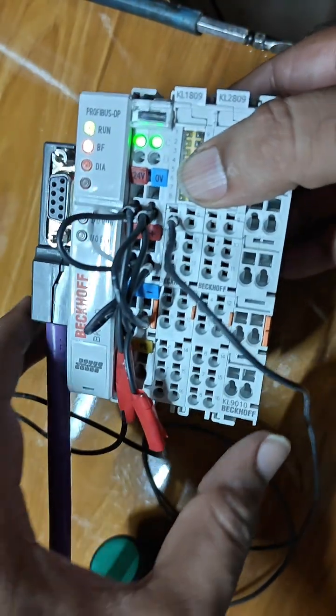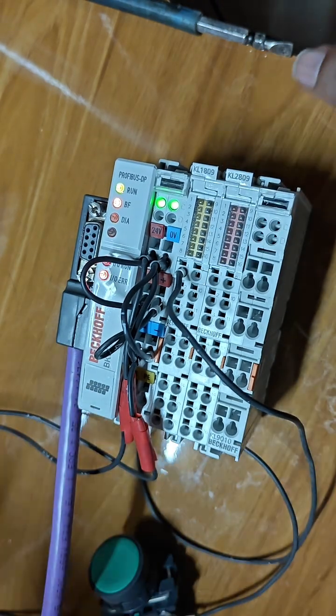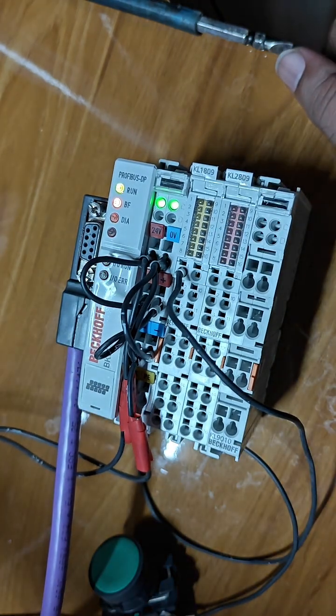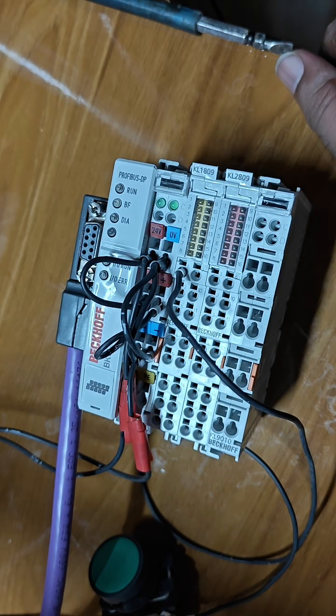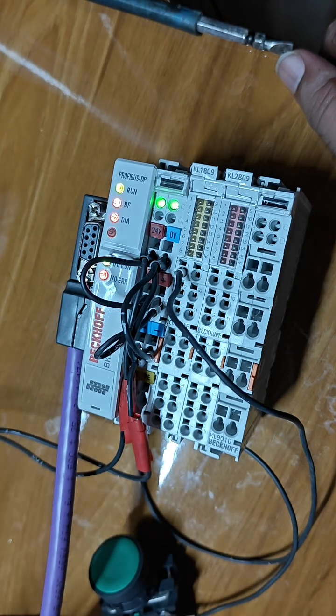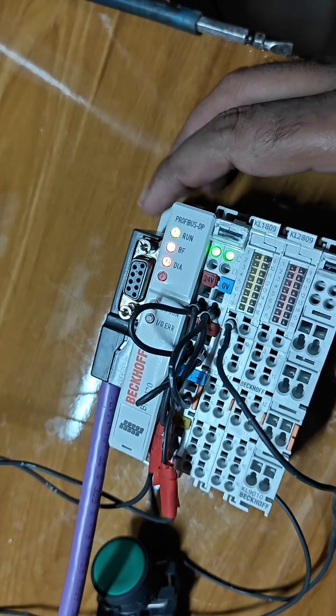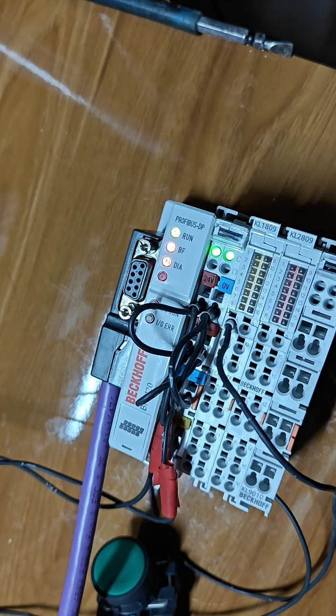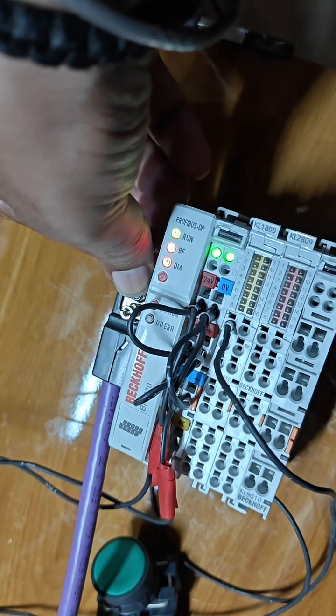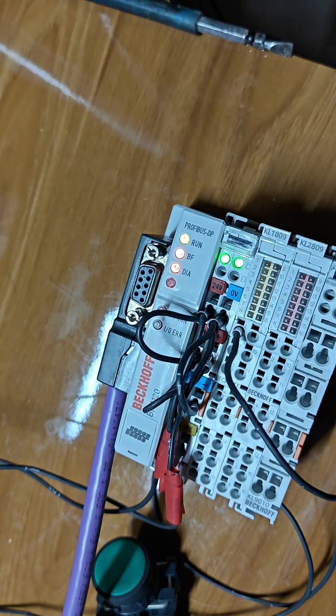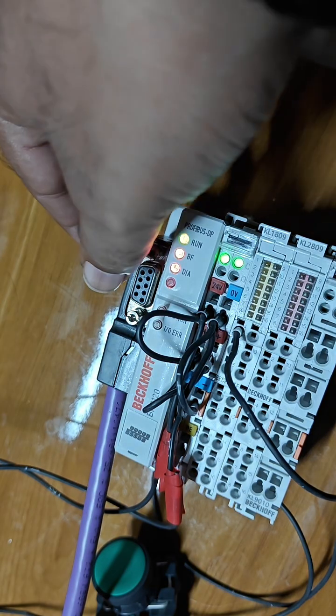Once I restart my system, I switch the 24-volt supply off and again on. The resistance is on. Right now the run LED is on, and the bus fault and diagnostic LEDs are off.